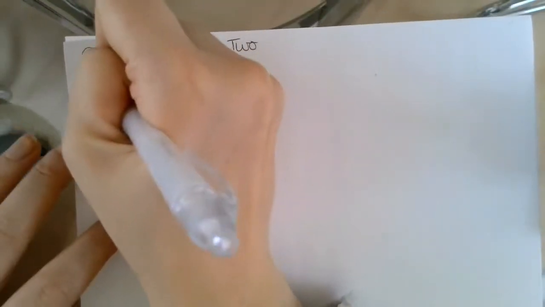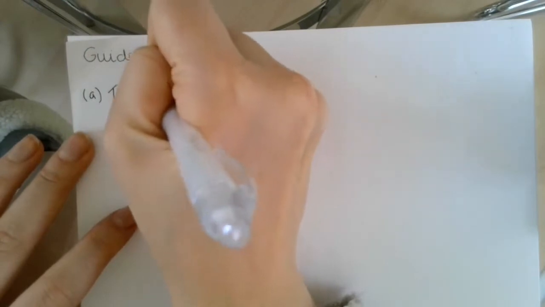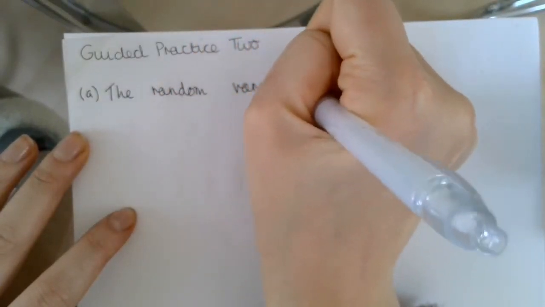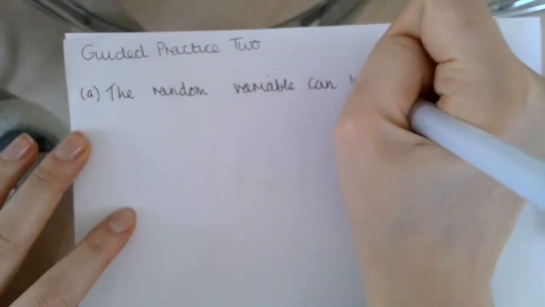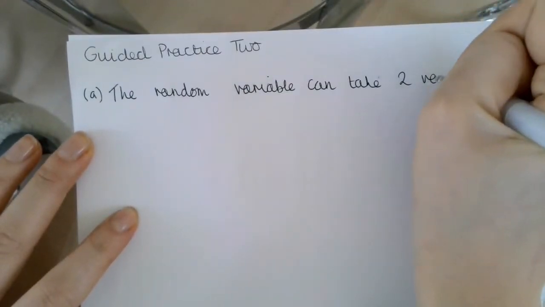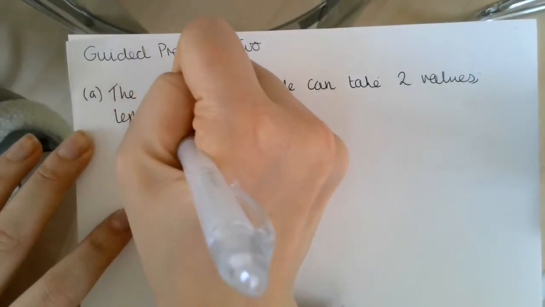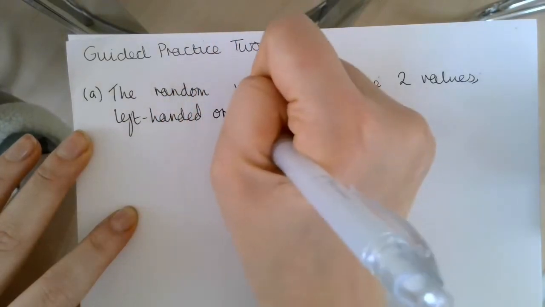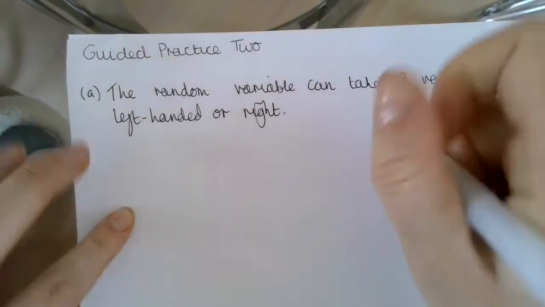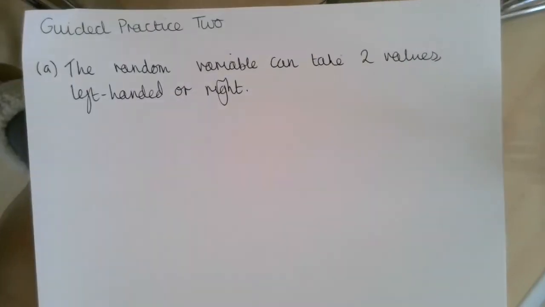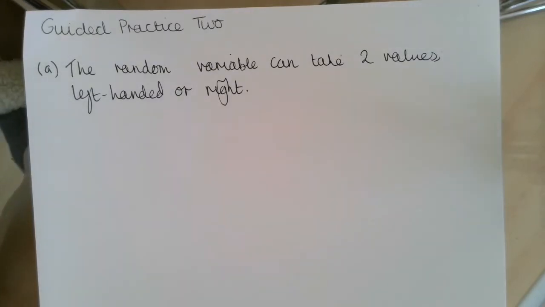So just writing that up, I would say that the random variable can take two values, left-handed or right-handed. So that there, we've satisfied the property that in order for X to have a binomial distribution, there needs to be two possible outcomes. So that's the second bullet point on that input slide.